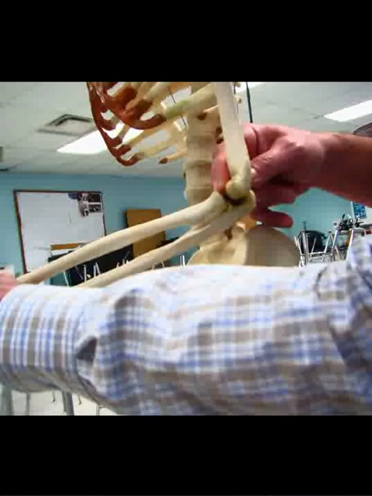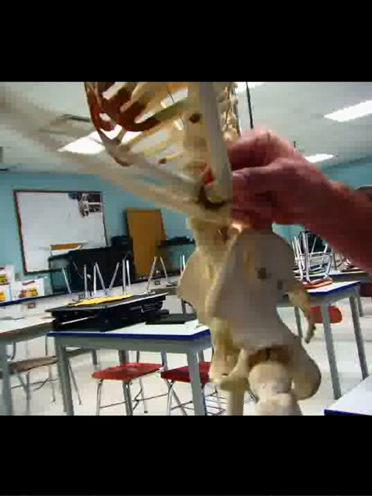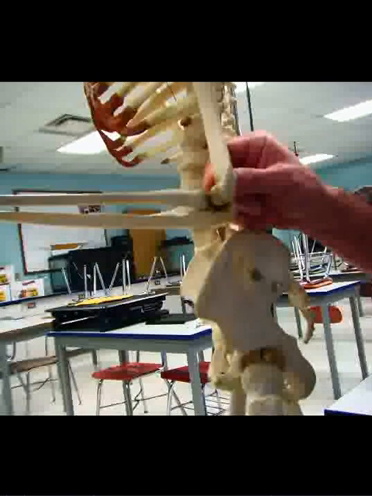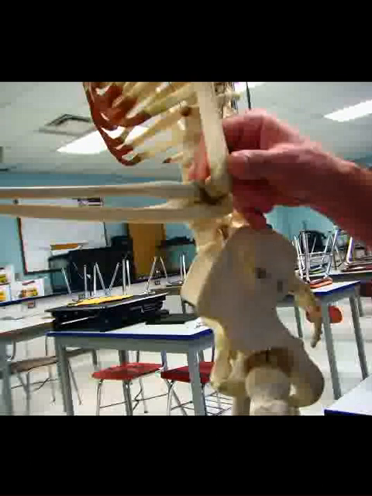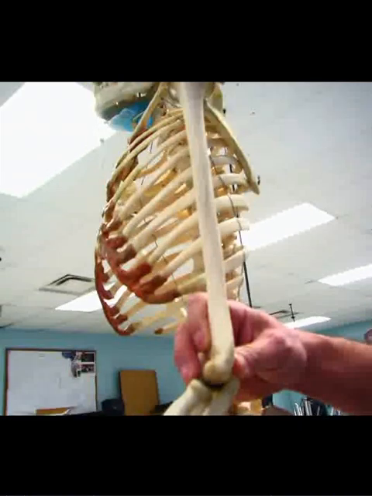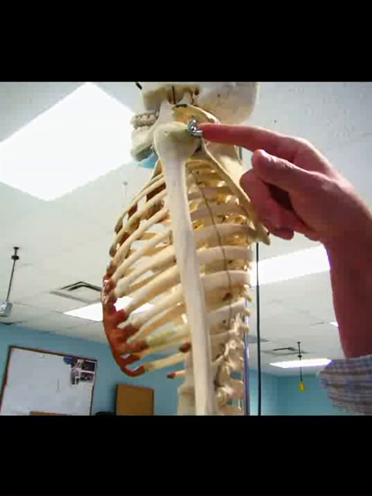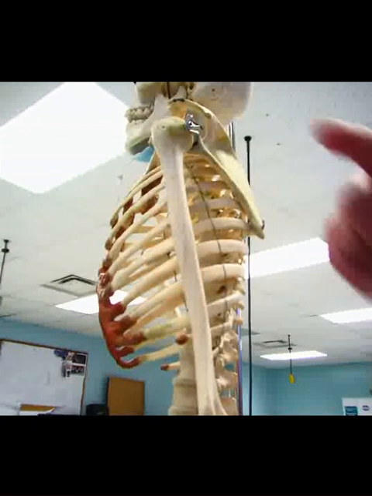All right, this elbow is still really only a hinge joint. It doesn't go side to side. In order to have your hand go side to side, you have to move it from the shoulder joint up here, which is a ball and socket.